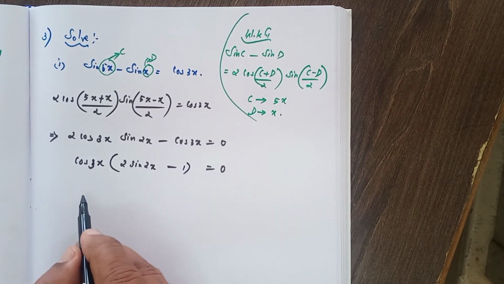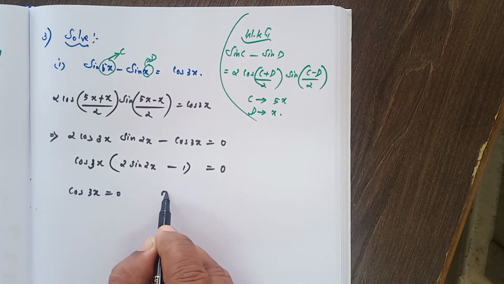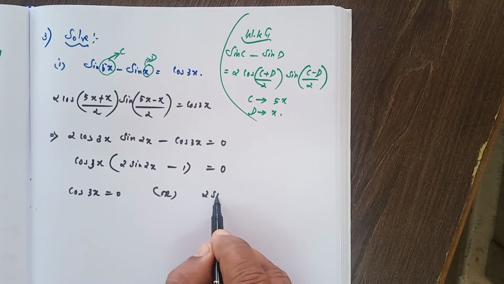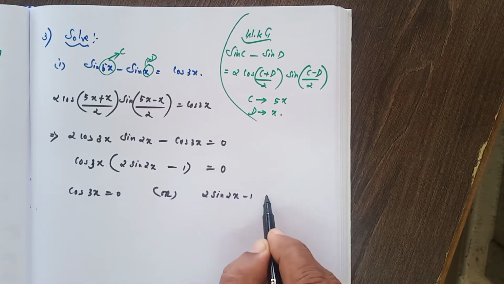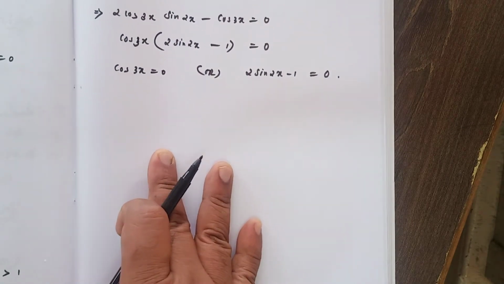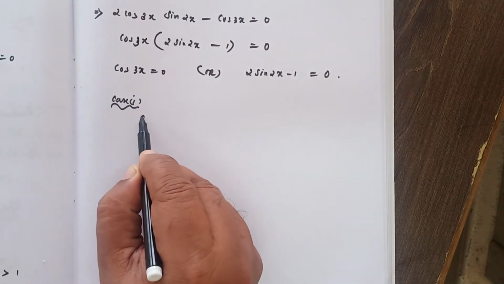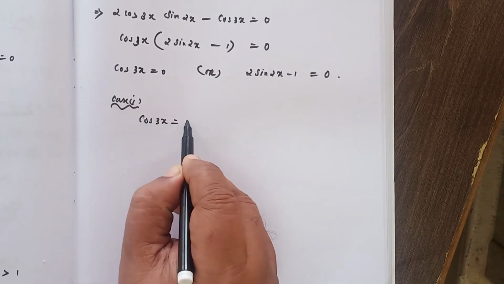Product of these two equals 0 means either cos 3x equals 0 or 2 sin 2x minus 1 equals 0. Two cases, case 1 and case 2. Case 1, cos 3x is equal to 0.